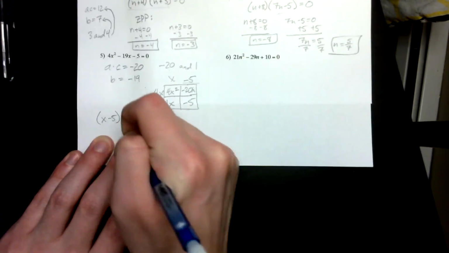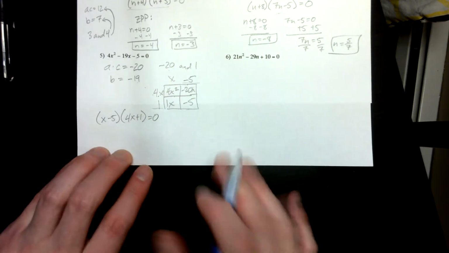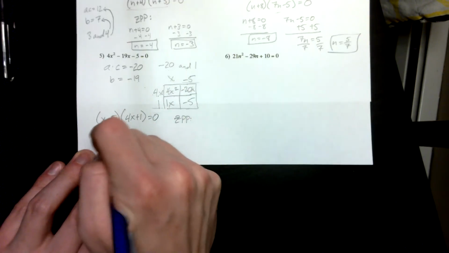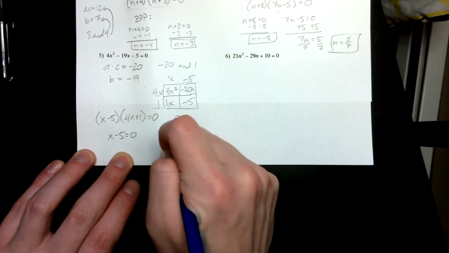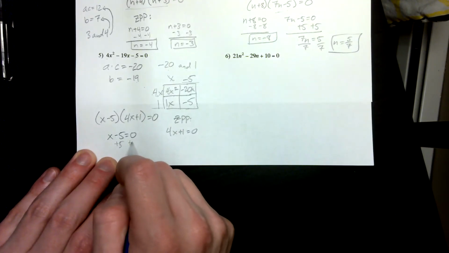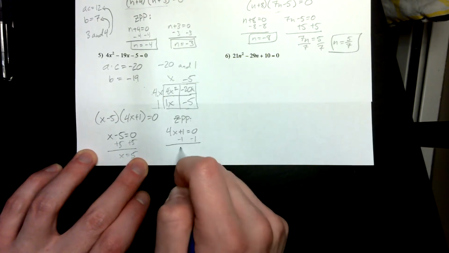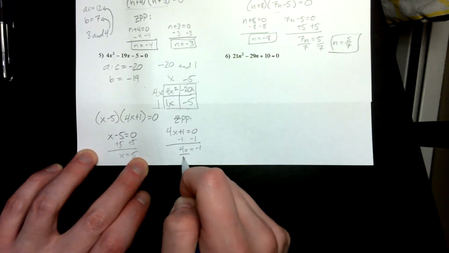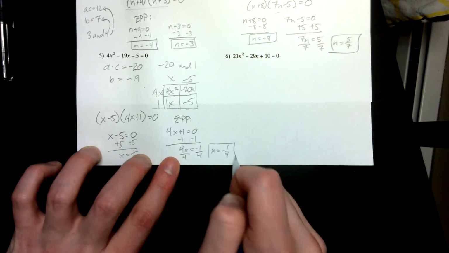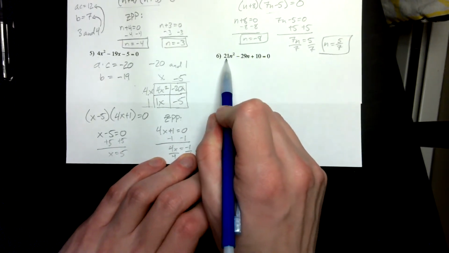Here's our factoring. X minus 5, 4x plus 1 equals 0. Okay, zero product property. We get x minus 5 equals 0 and 4x plus 1 equals 0. So plus 5, we get x equals 5. Minus 1, we get 4x equals negative 1. Divide both sides by 4, and I get x equals negative 1/4. Again, I'm totally okay with the fraction. Okay, last one. I'm getting tired.